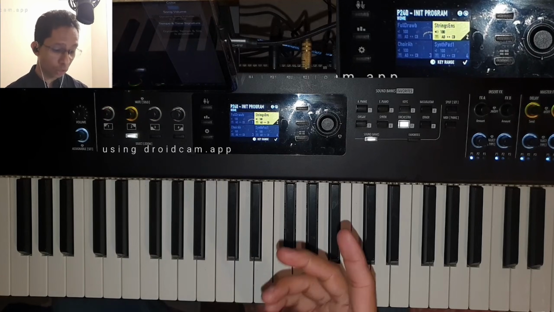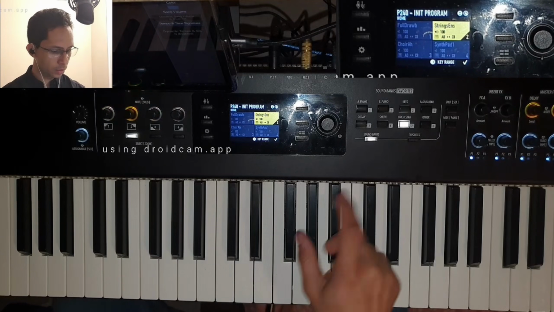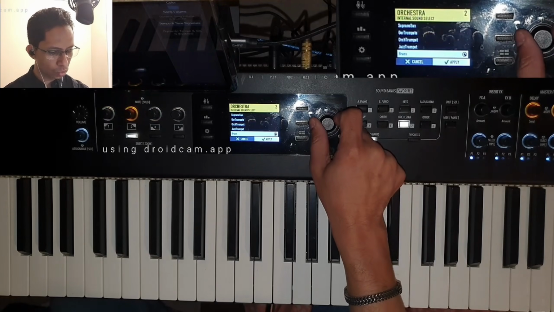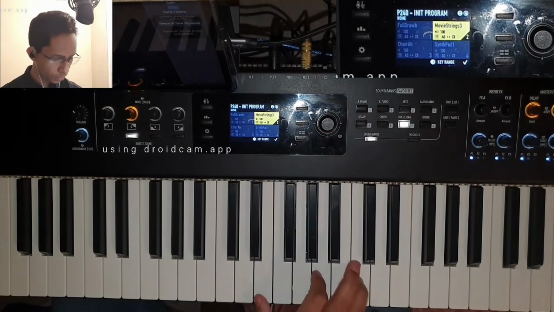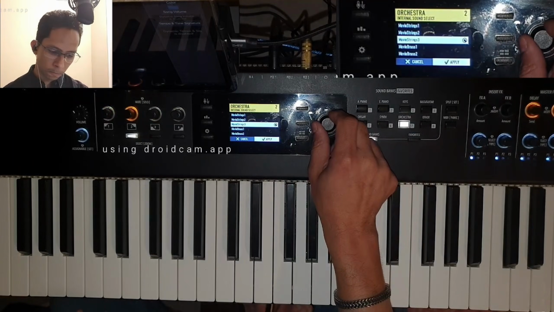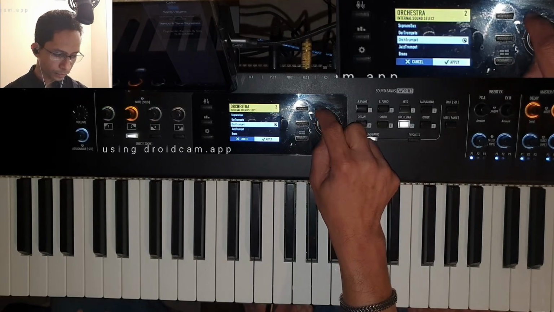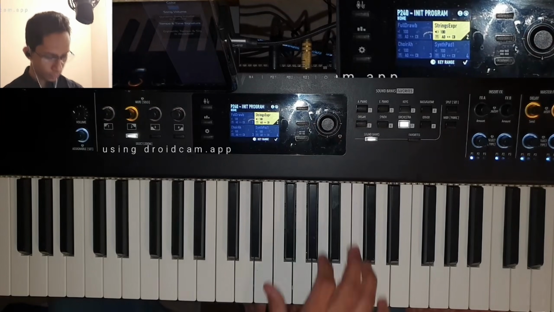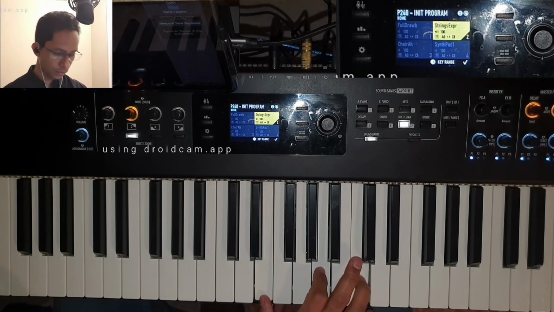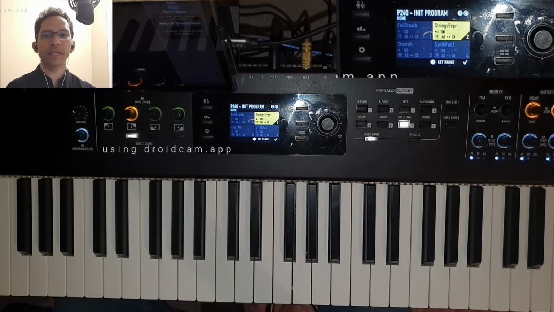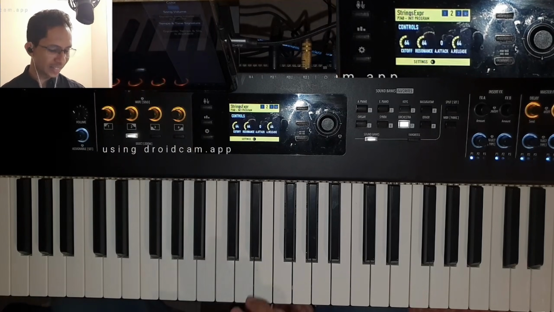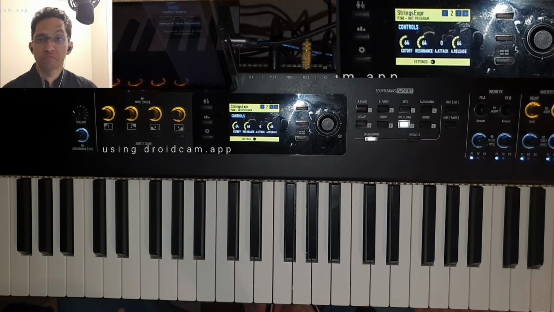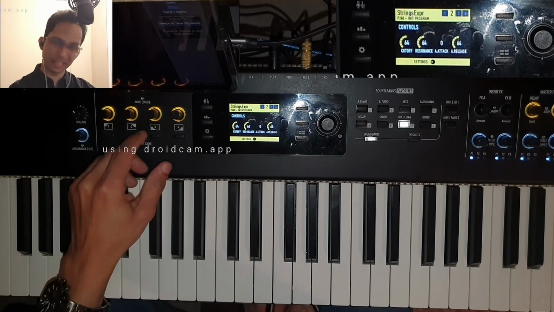The attack and release not working properly. Maybe I have to select this one. No, this one. There was one. As you can hear, these strings start slow, and if I come here and I decrease the attack to make it faster, still they start slow. They should start like ping immediately.